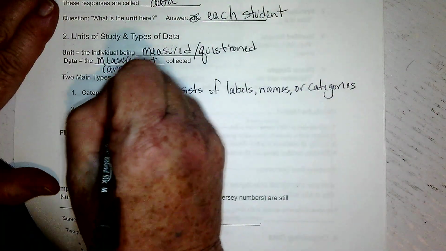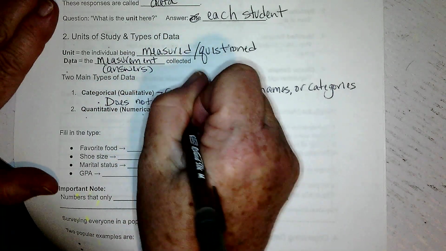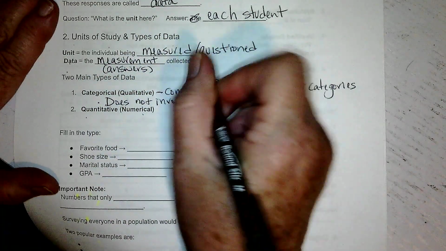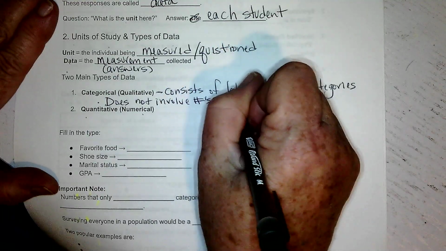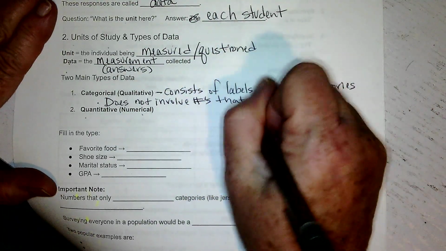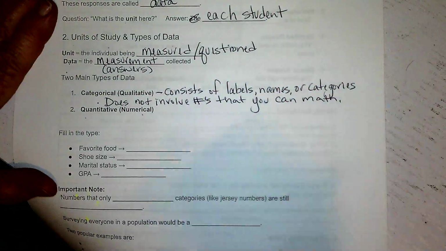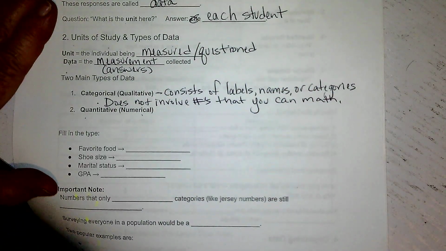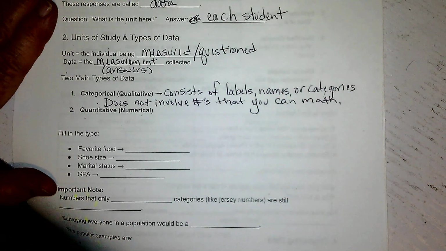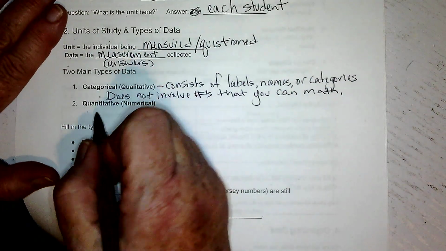You can't do math with it. So you can't take the averages of them. It doesn't make sense if you do. You can't take the sums or the adding of them. You can't find percentages of it because it just doesn't make sense. And we'll discuss that here in a moment.